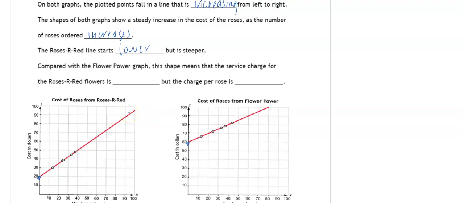So compared to the flower power graph, this shape means that the service charge for the roses are red is higher, I'm sorry, lower, but the charge per rose is higher. Okay, let me read that again. Compared with the flower power graph, so we're looking at both, this shape means that the service charge for the roses are red flowers is lower, so the cost they charge you when you walk in is lower, but the charge per rose is higher.